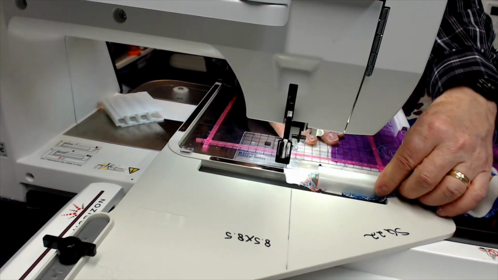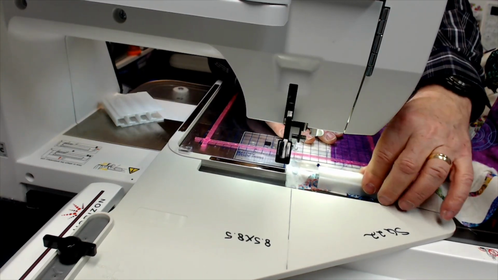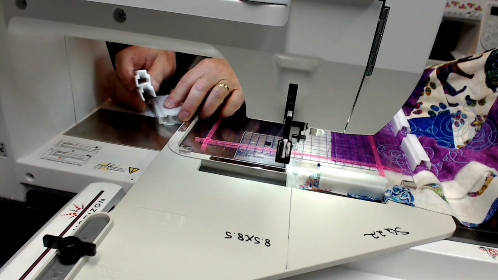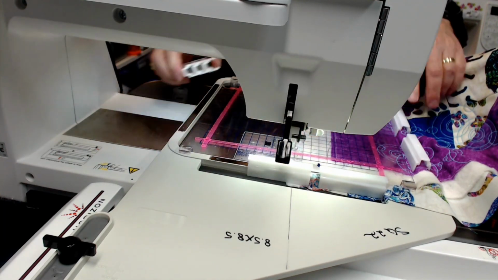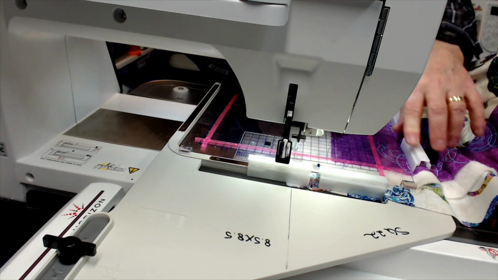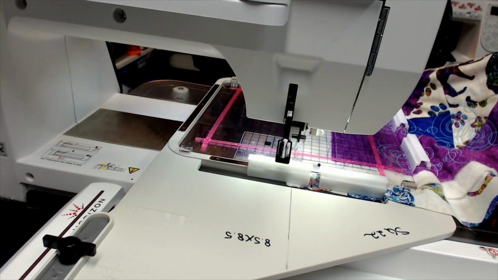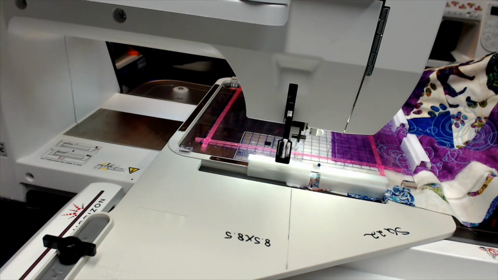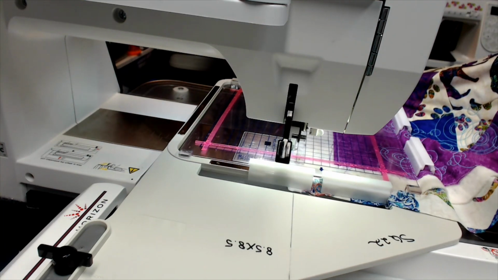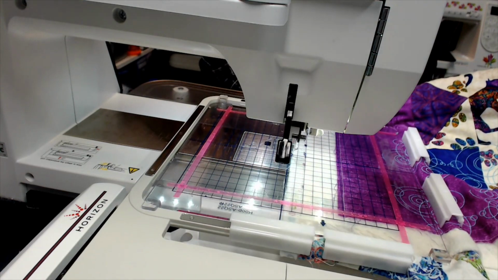Now make sure my clamps are down good for this. Even though there's much fabric under here, I'm going to put that one up there too as extra reinforcement. Same with down here. And okay, so let's move the plate back.